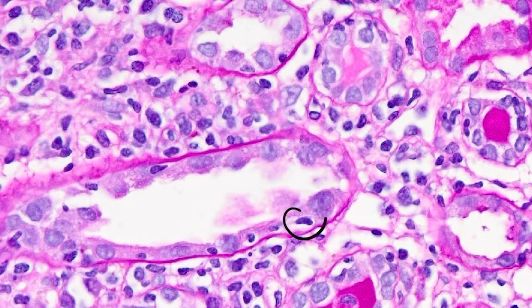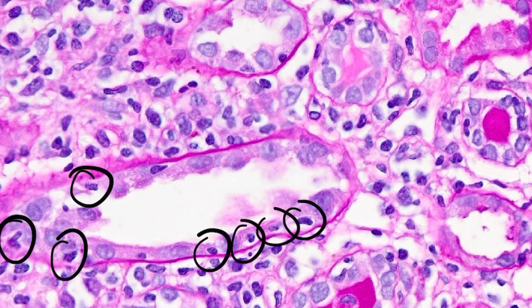In this next high-power image of a PAS stain, we can appreciate moderate tubulitis within this longitudinally sectioned intact tubule, as well as scattered inflammation. So given that we have interstitial inflammation meeting criteria for an I1 and up to moderate tubulitis for a T2 score, we have met criteria for borderline acute T-cell mediated rejection.